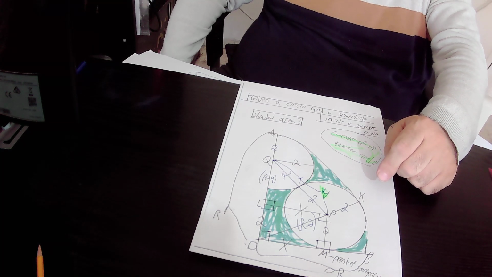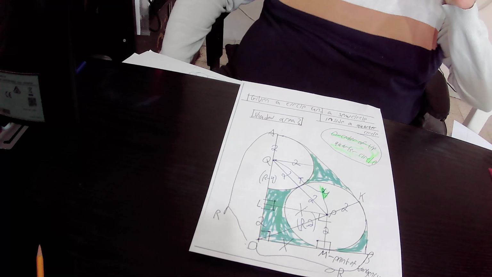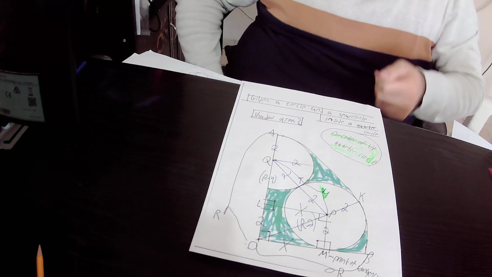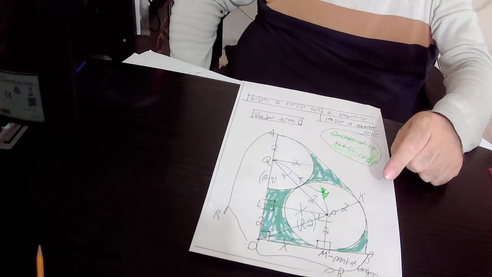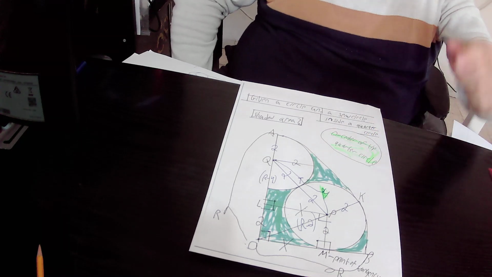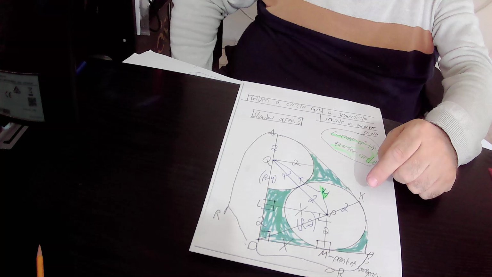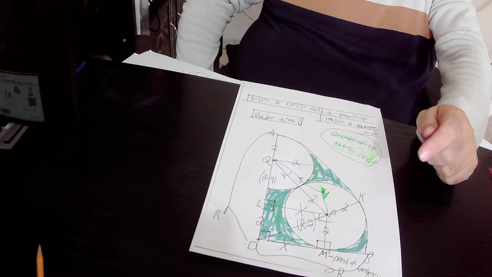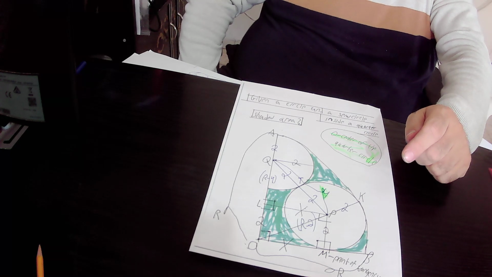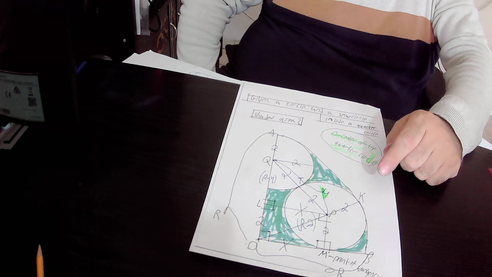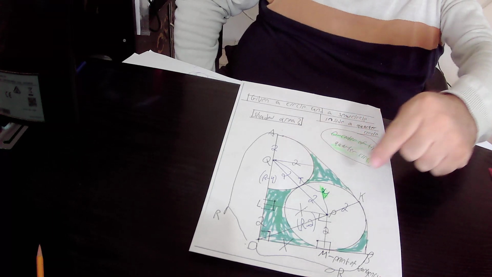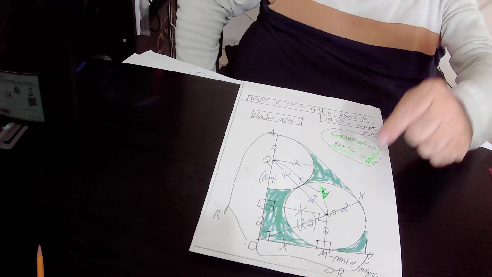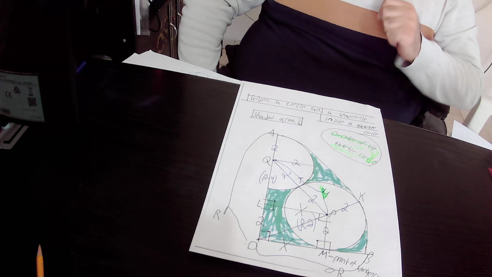That is to say, they are touching each other internally at point K. And whenever you have two circular shapes that have an internal tangency between them, then the straight line that joins their centers together must pass through their touching point. In this case it is point K.